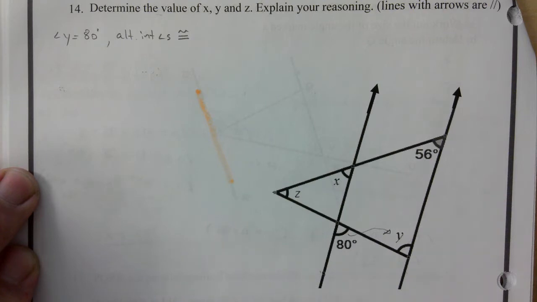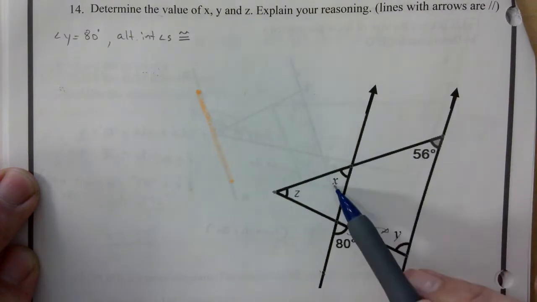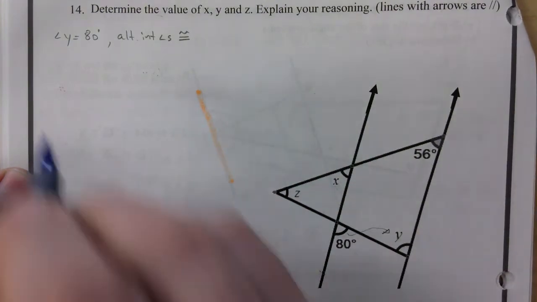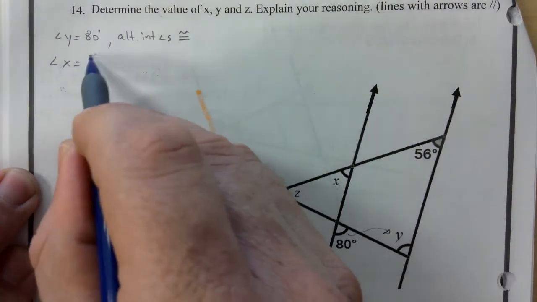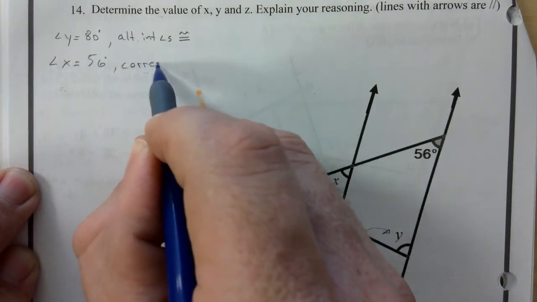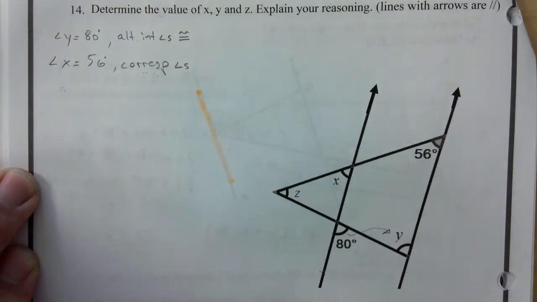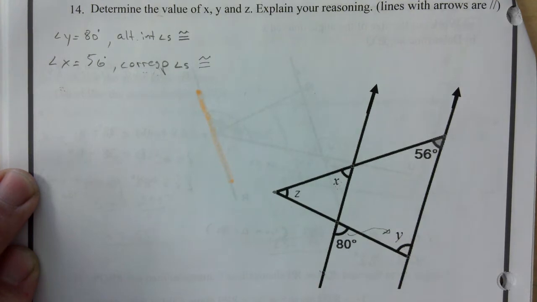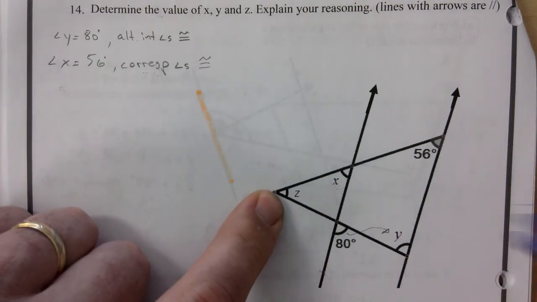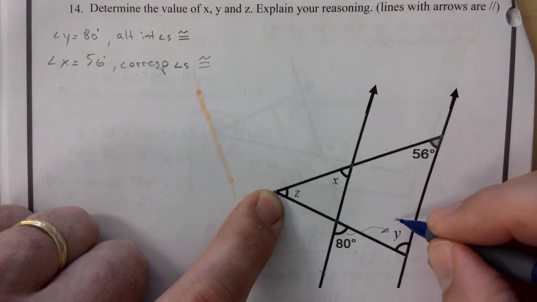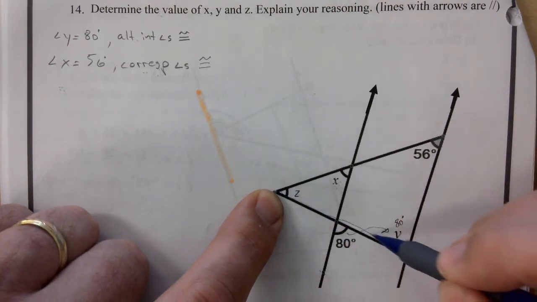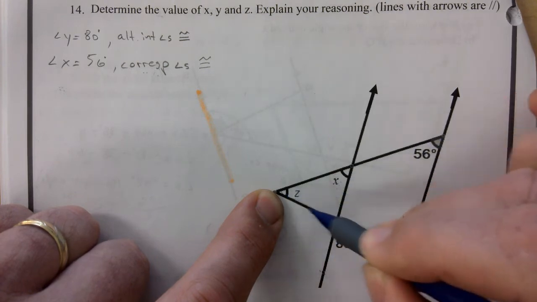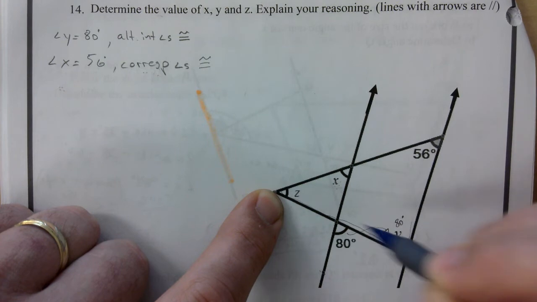The next one I'm going to do is x. I see that they're corresponding, right? Angle x is going to be 56. Corresponding angles. And don't erase if you've done this and you have something else. Don't worry about it. It might actually vary from my answer key, most likely. I did it differently, most likely. And then to find z, I'm going to just fill in here a little bit, right? This being 80, I'm going to focus on the big triangle on the outside here. I have these two. I can find z, right?